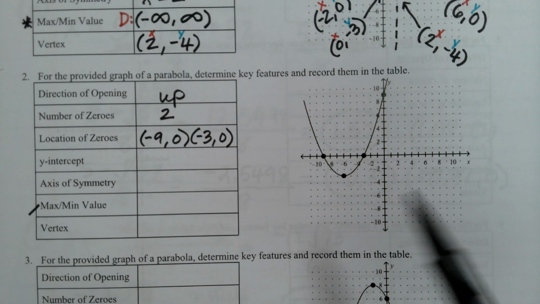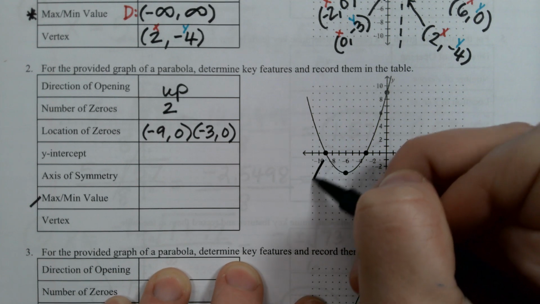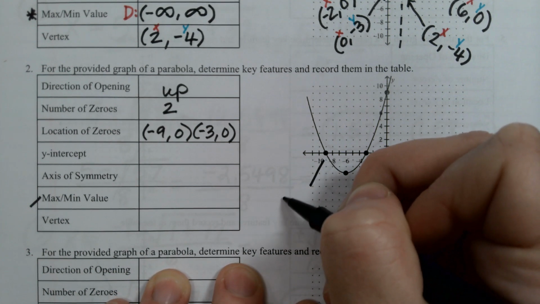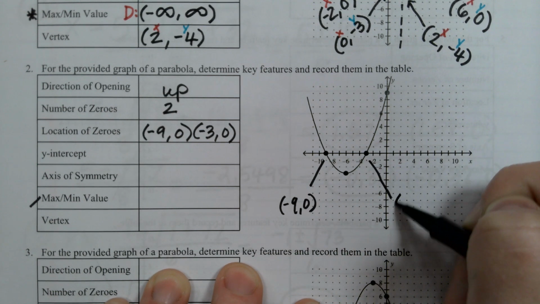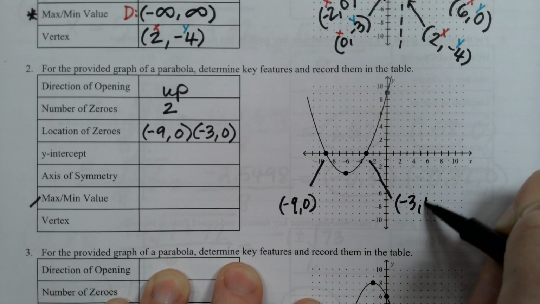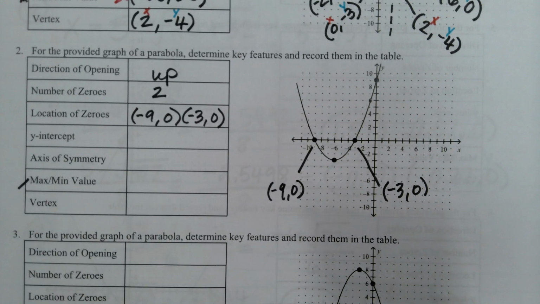Okay, so we found our zeros. You can label them if it helps. I'm going to label mine. -9, 0. -3, 0. Okay, where are we crossing the y-axis? What's our y-intercept?